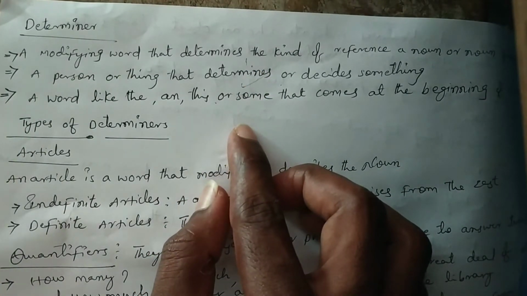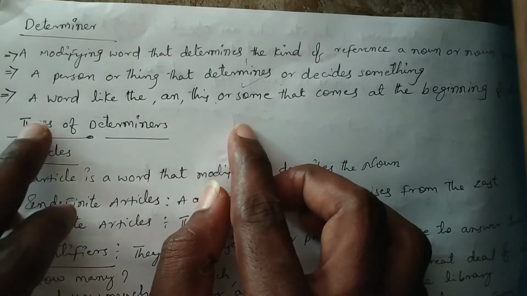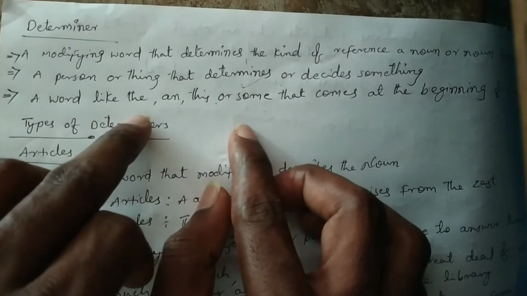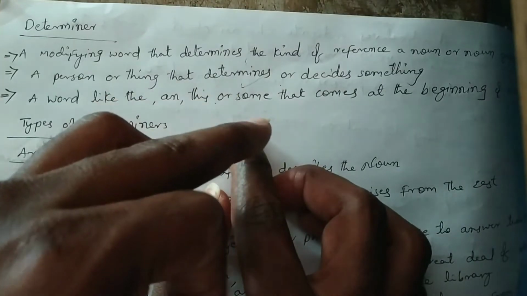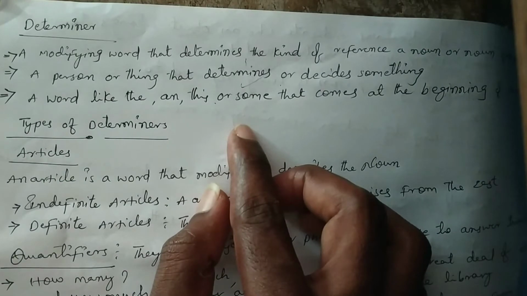That means we can use it before the noun phrase, and regarding the kind of reference of a noun also. And another definition: a word like the, this or some that comes at the beginning of a noun phrase. So we can use determiners before the beginning of the noun phrase.